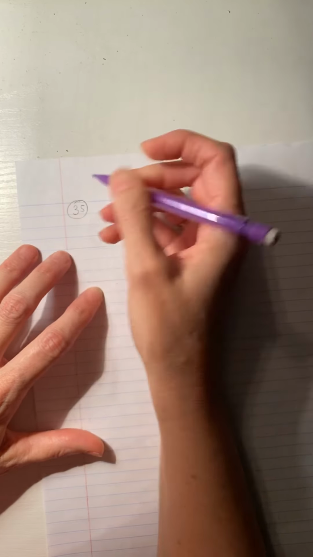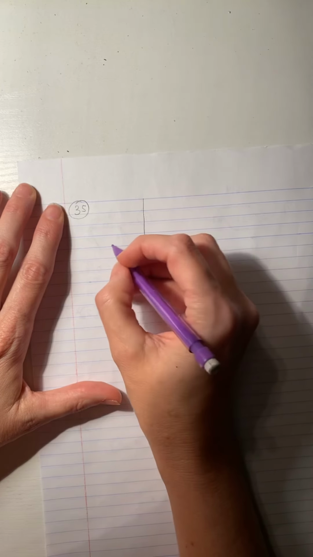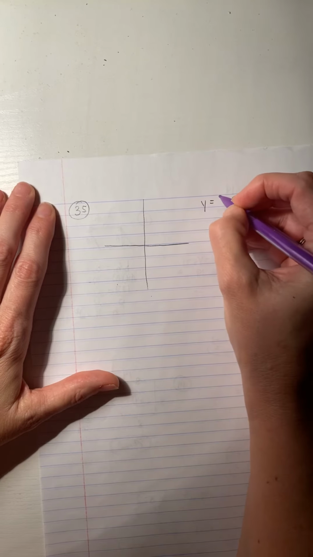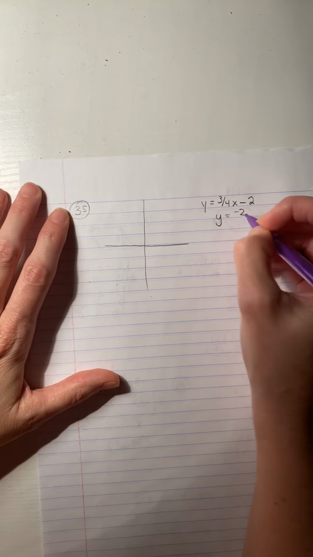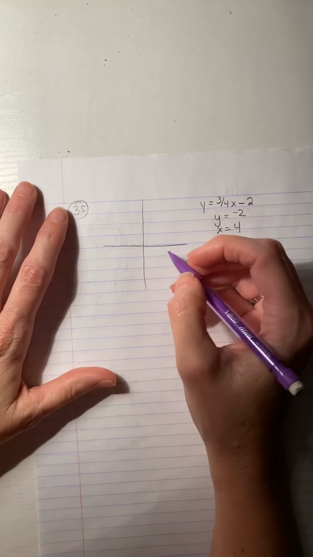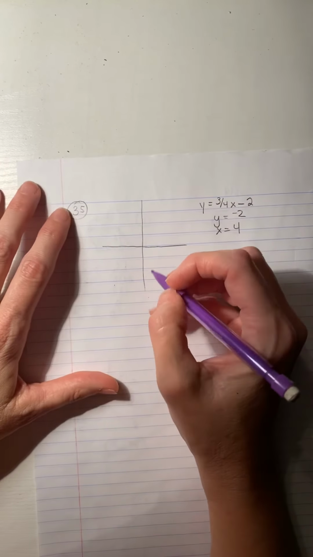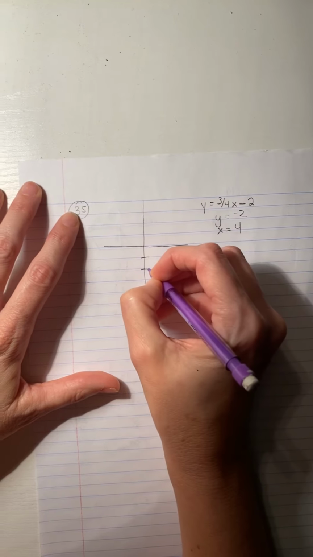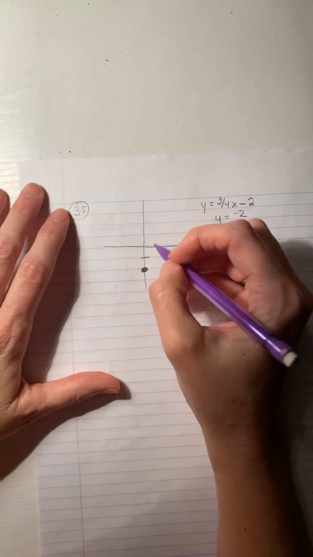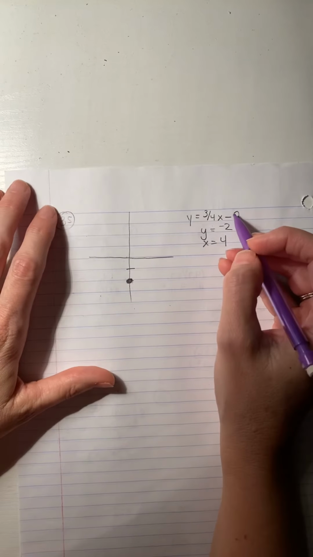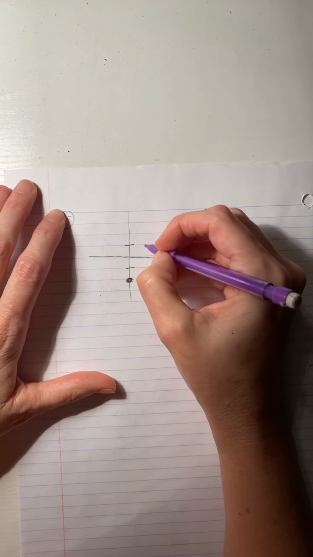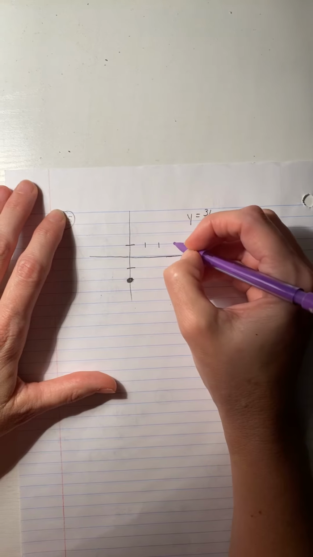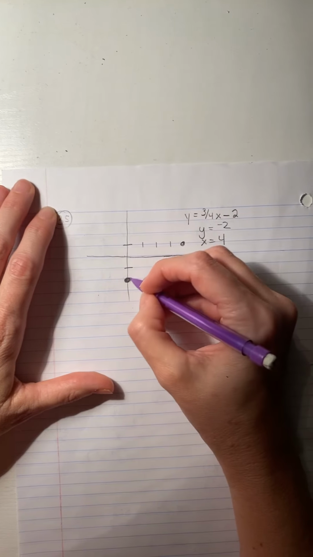And 2 more, number 35. Number 35 said to graph this line right here, y equals 3/4 x minus 2, and then graph y equals -2 and graph x equals 4, and find the area that's bounded by those lines. So -2, and that's where this line starts, and then this is the slope, rise 3, run 4: 1, 2, 3, 4, so right there.